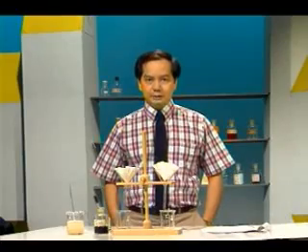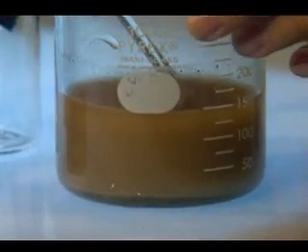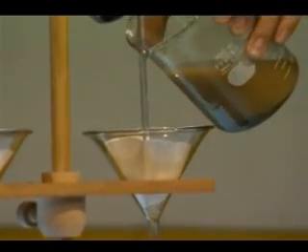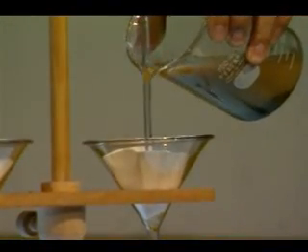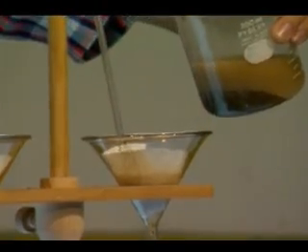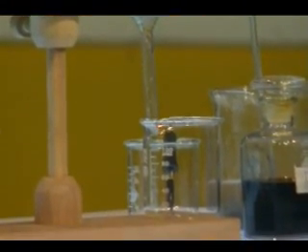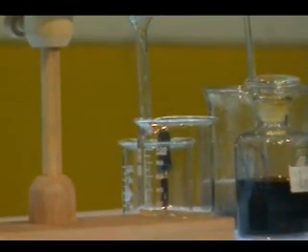Let's make some observations about matter. This beaker contains a mixture of mud particles and starch. Let's filter it. The filtrate is clear compared to the original solution.